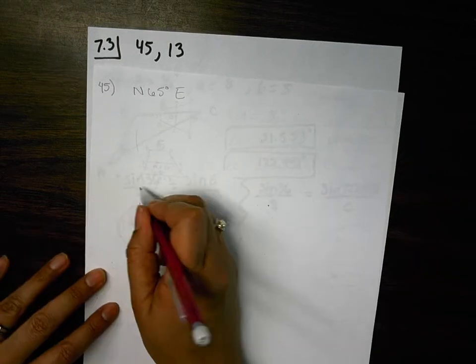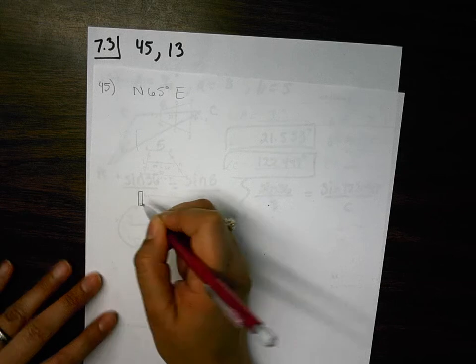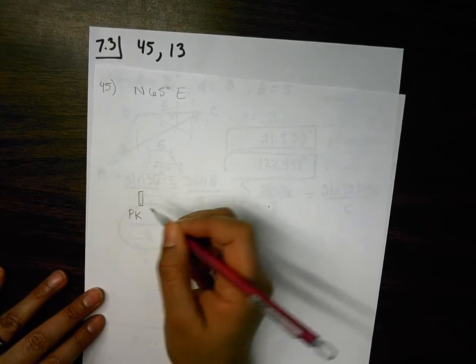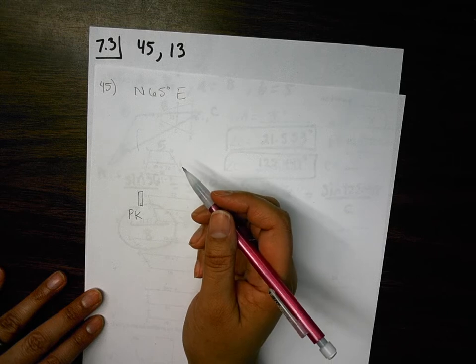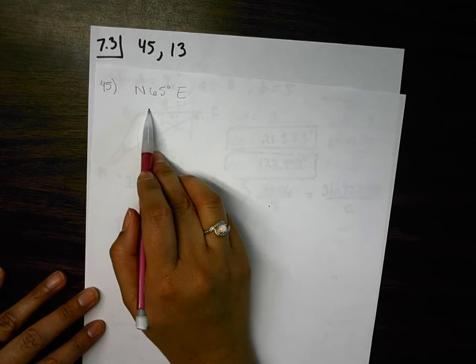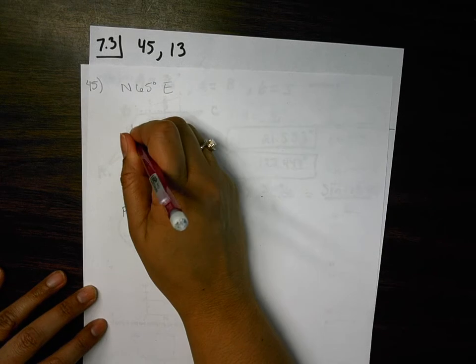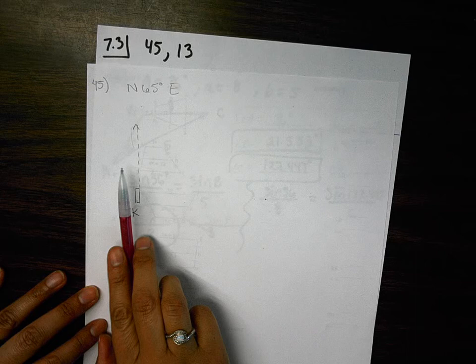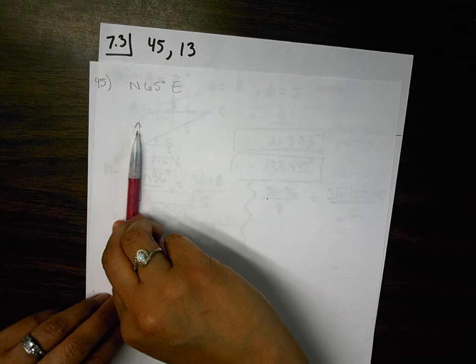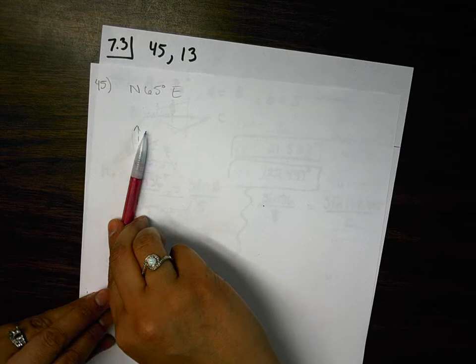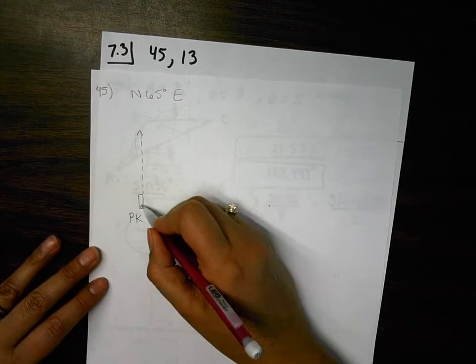All right, so this first one is whatever first station they talk about. The bearing from the Pine Knob Fire Tower to the Colt Station Fire Tower is north 65 degrees east. Okay, so I draw my north line, which is a vertical line pointing up because it's north. And from here, which way would I swing my pencil? To the right or to the left? To the right. How many degrees? 65.